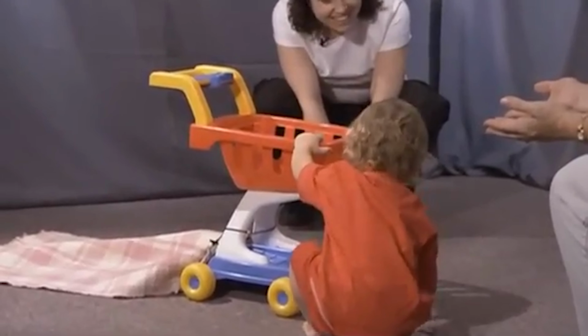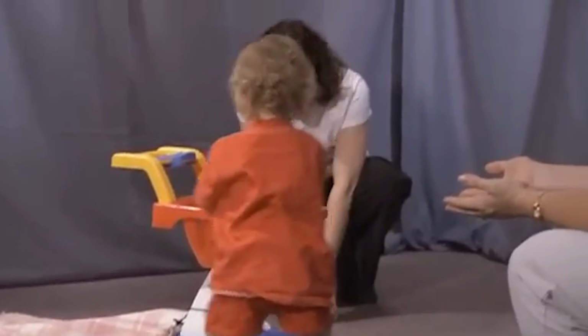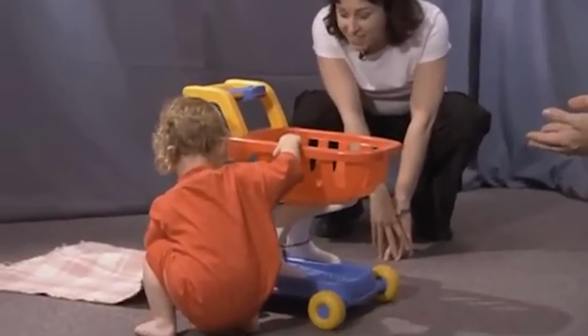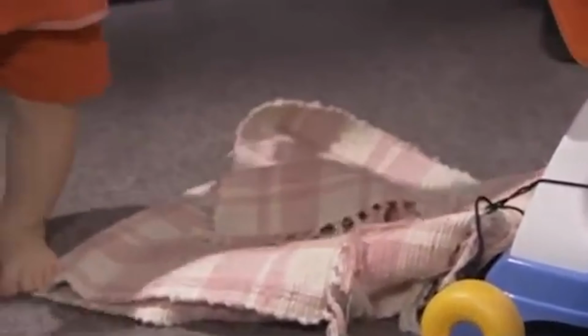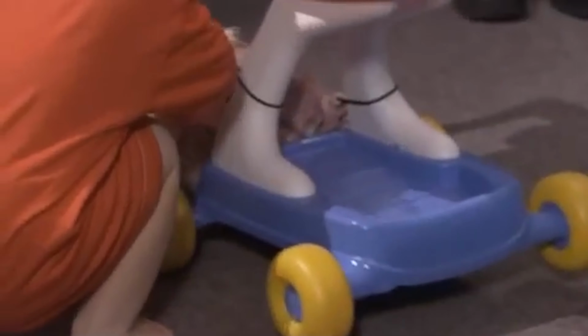It takes her no time to understand that if she is standing on the mat, there is no way the cart can move. Her solution is to roll up the mat. Oh my goodness. From this, researchers have concluded that baby humans become aware of themselves only after 18 months of life.